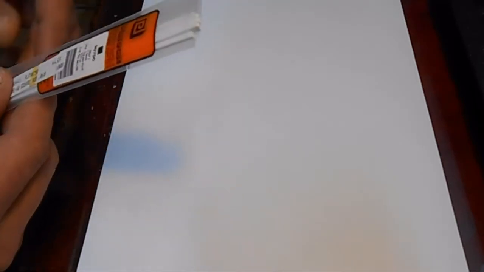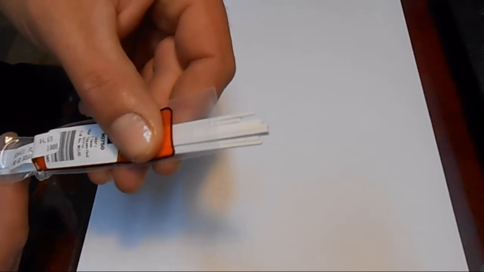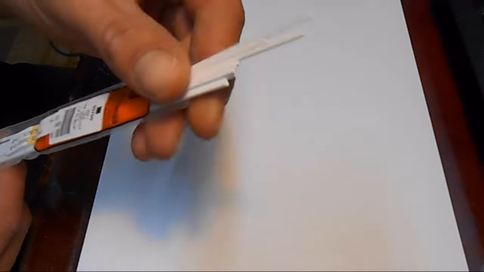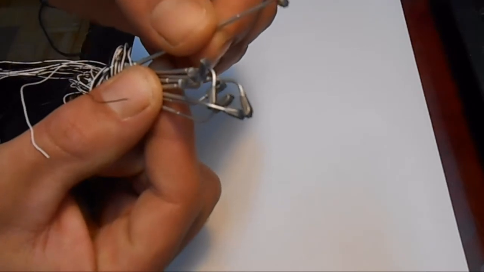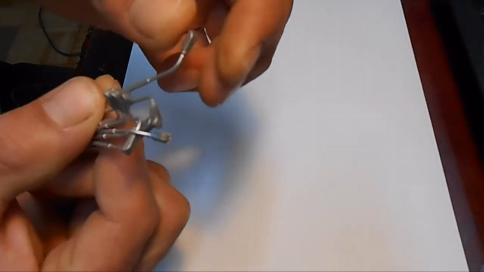You can get those from Evergreen also, I just happen to have Plastruct. And some .060 by 1.5 millimeter strips. And the infamous street lights. I'm going to be robbing the lights off these. I only need a couple.